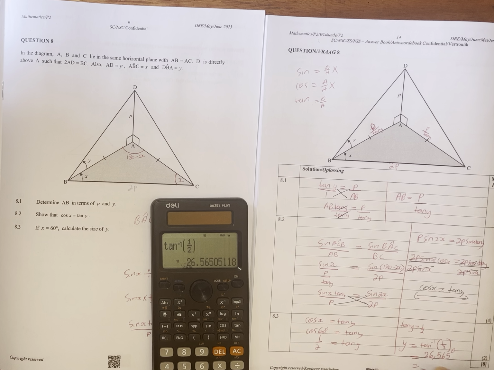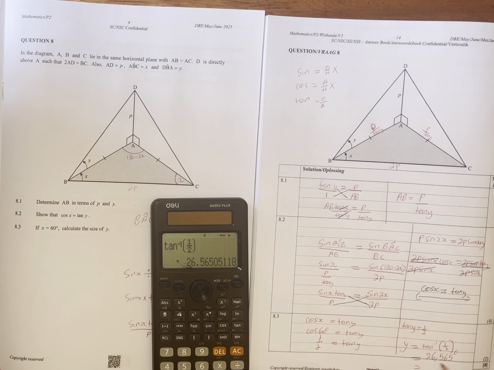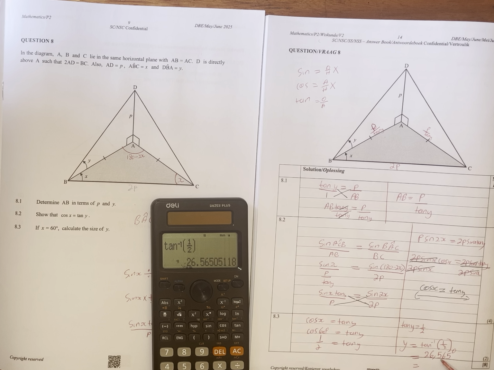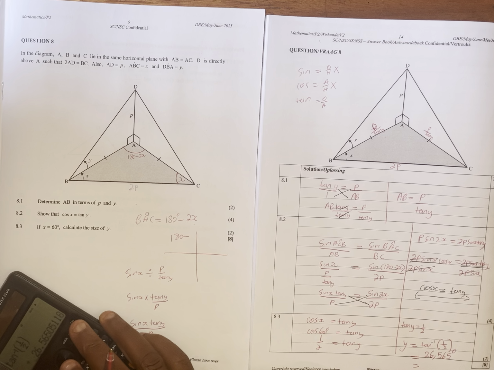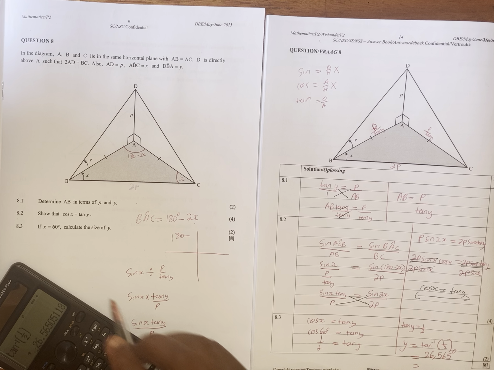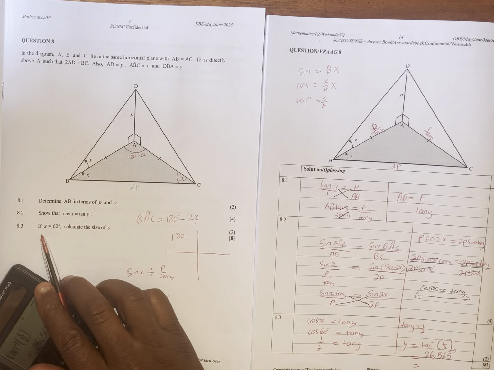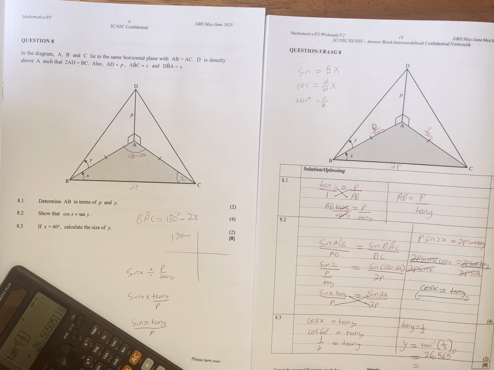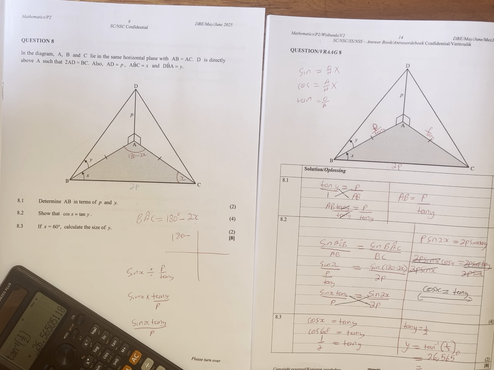Or you can just round it off to 1 decimal place, because you are not told that you need to round your answer to 2 or 3 or 1 decimal place.